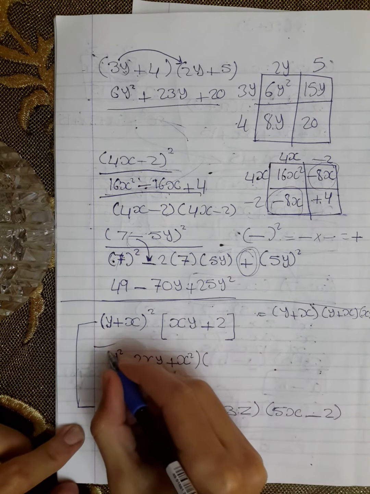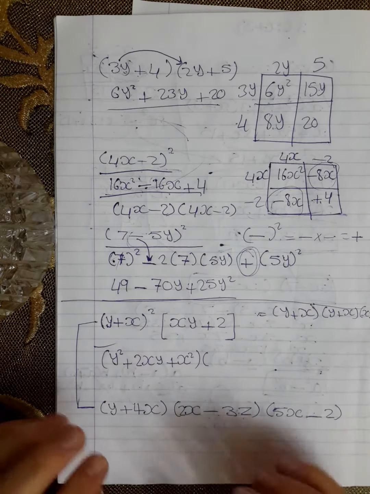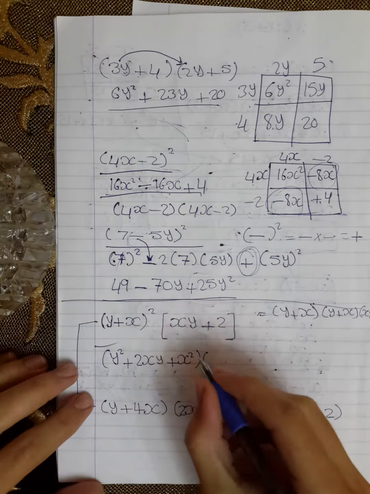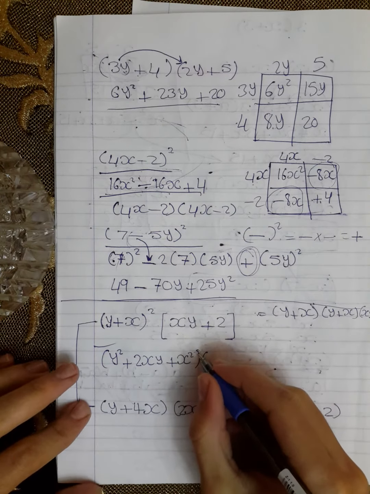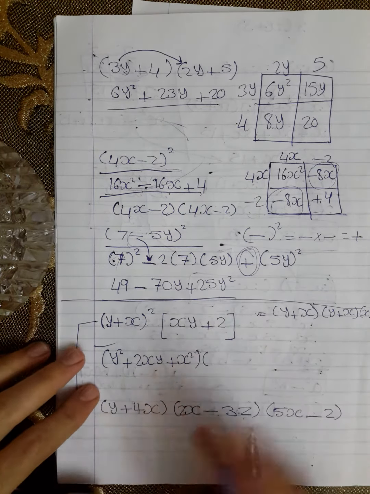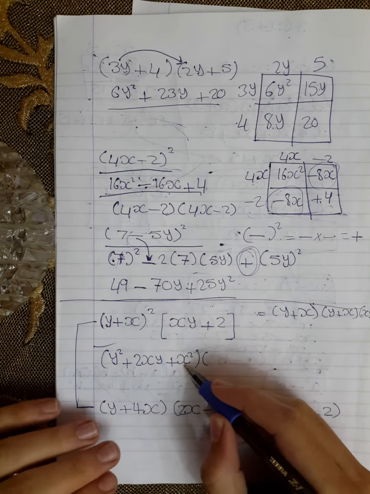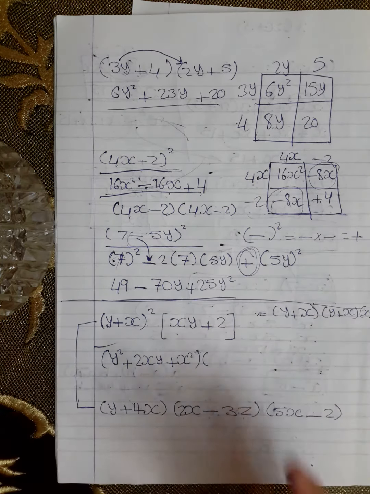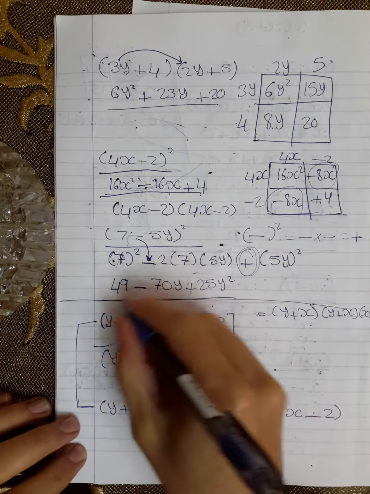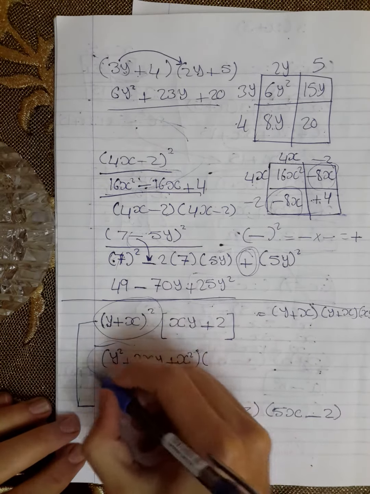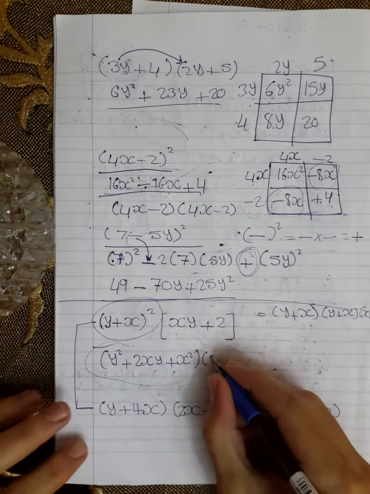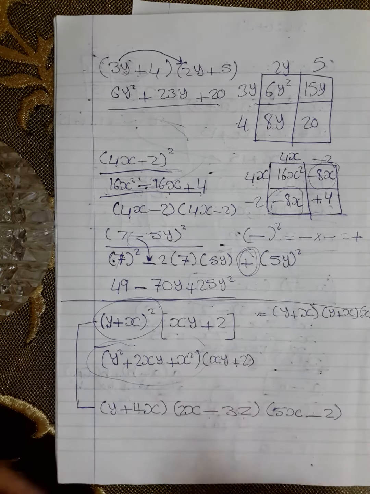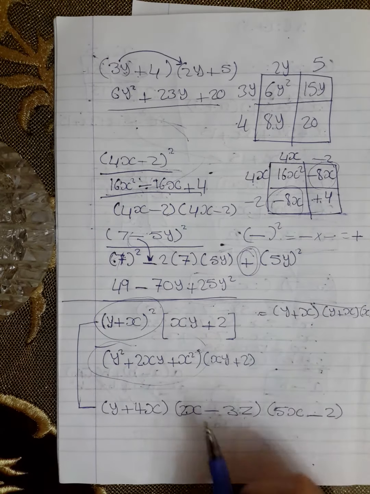Don't forget to put your brackets. If you forgot to put your brackets, you will just multiply x squared times the bracket. You want to multiply all that times the bracket.